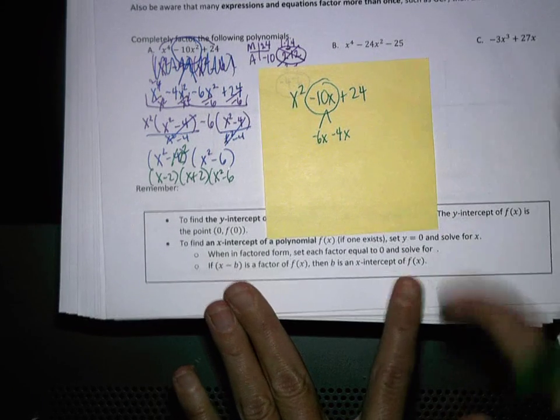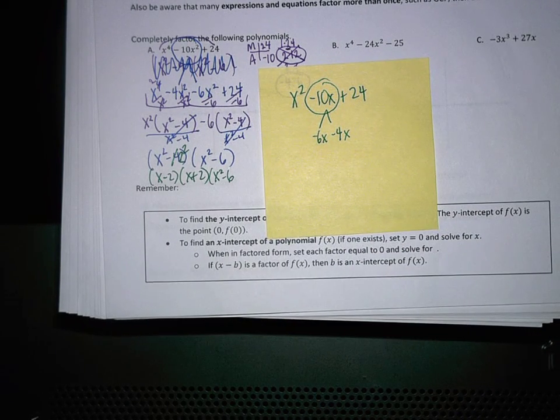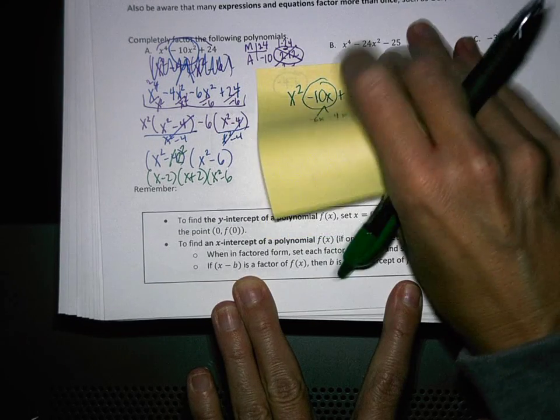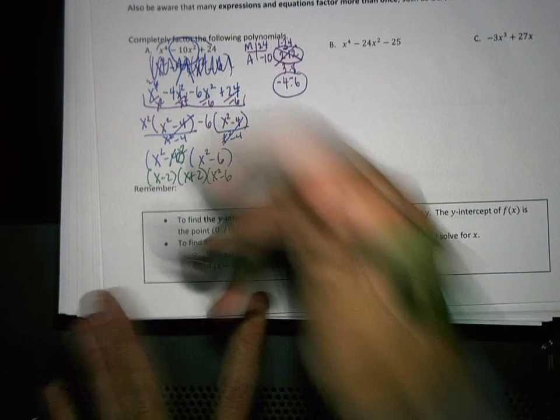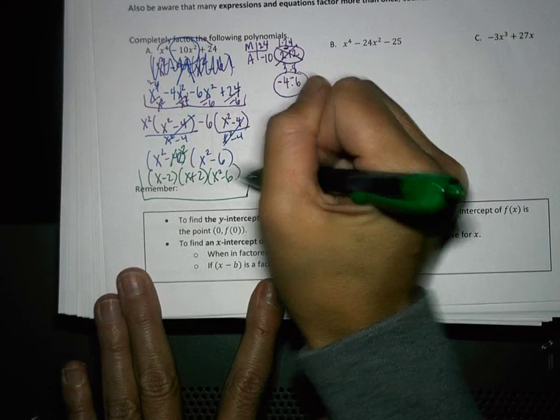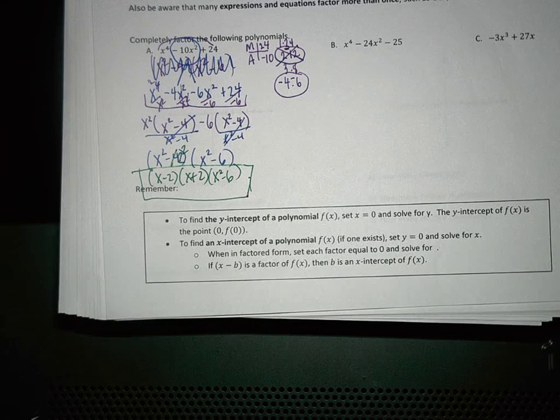Anybody else have questions on this? They're good questions. So this problem is now factored as far as it can be factored. Till next time.